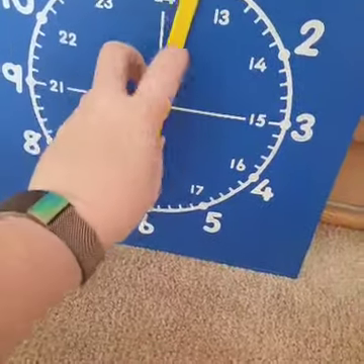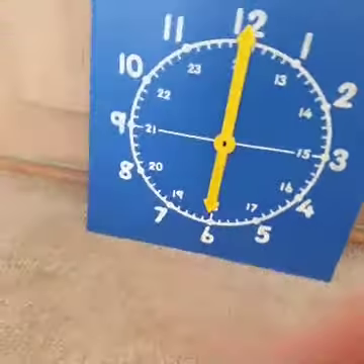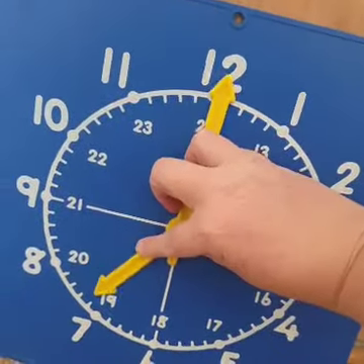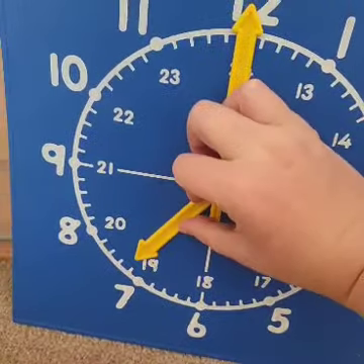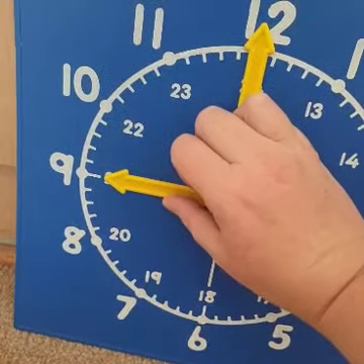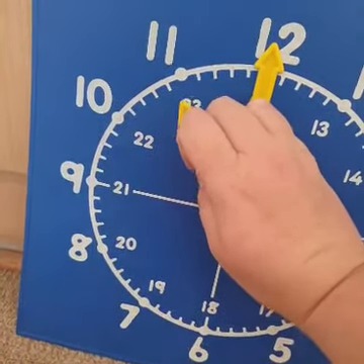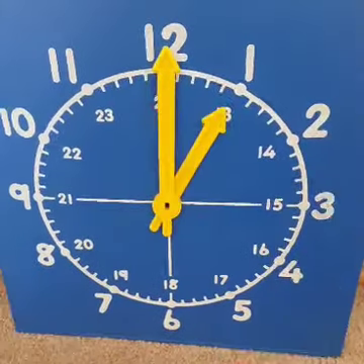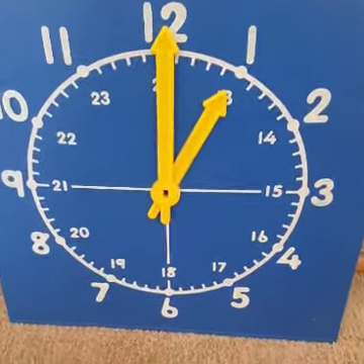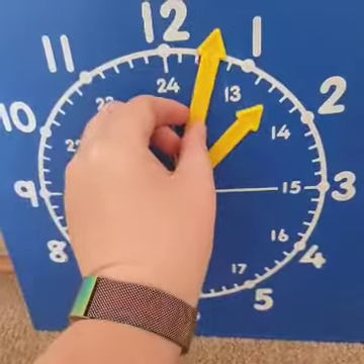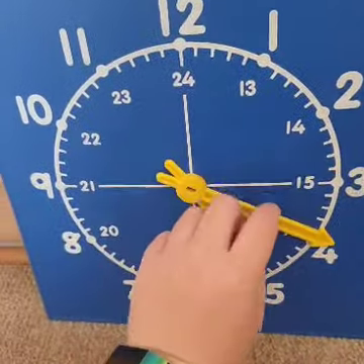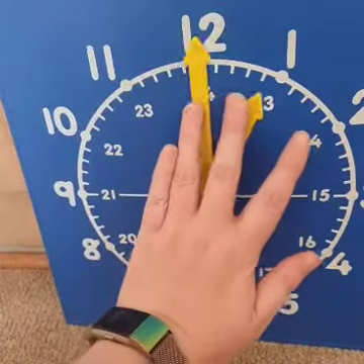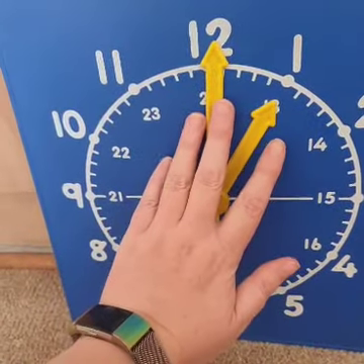Then we have 6 o'clock, 7 o'clock, 8 o'clock, 9 o'clock, 10 o'clock, 11 o'clock, and 12 o'clock. The clock goes around the circle in this direction. This is called clockwise. And back to 1 o'clock.